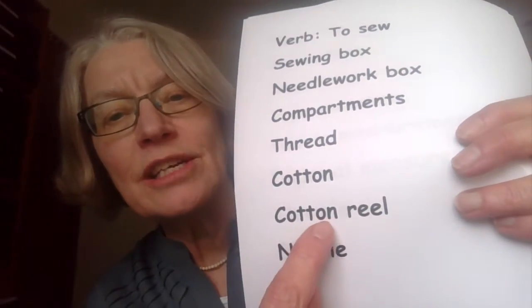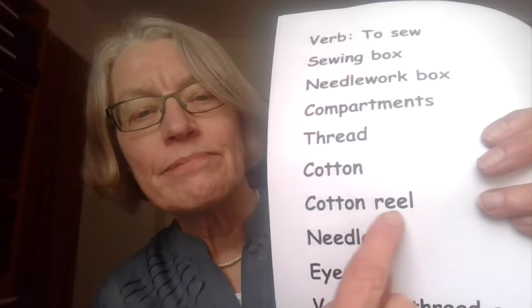And the thing we keep the cotton on, that it comes in from the shop, might look like that, or it might look like that, is a cotton reel. Now they can be made of different things. This one is made of plastic, so it's a plastic cotton reel.